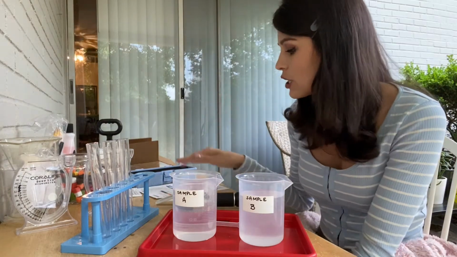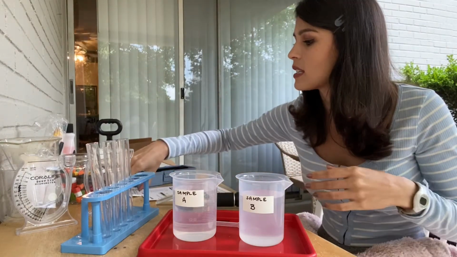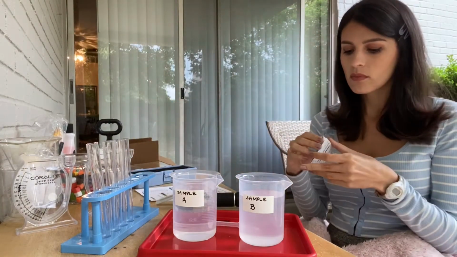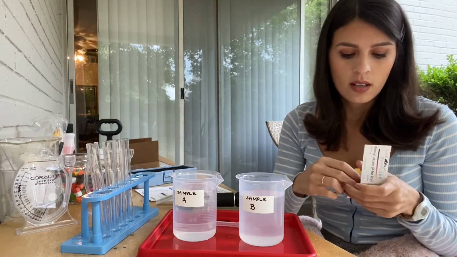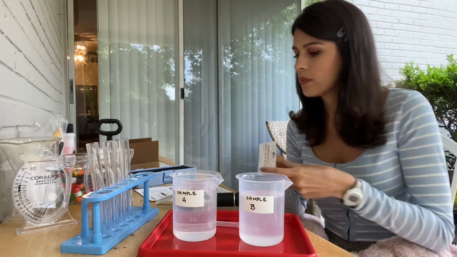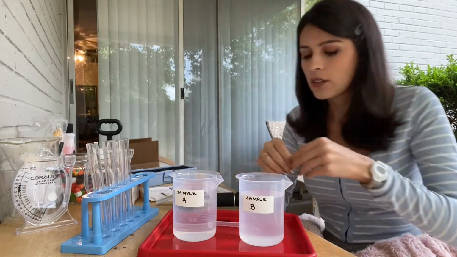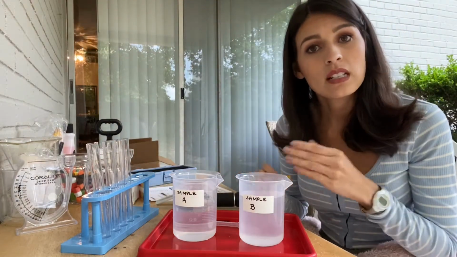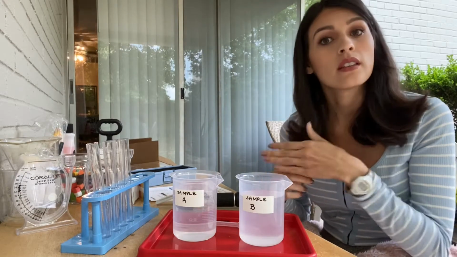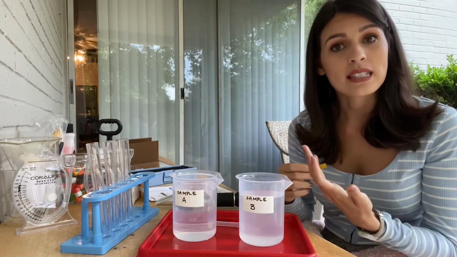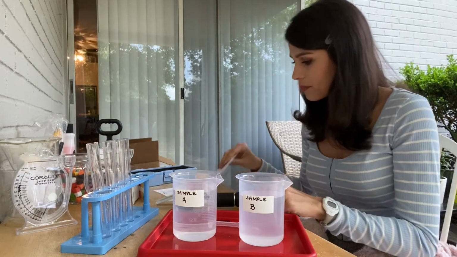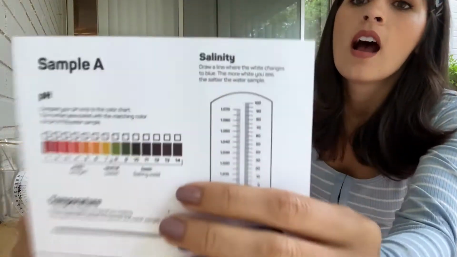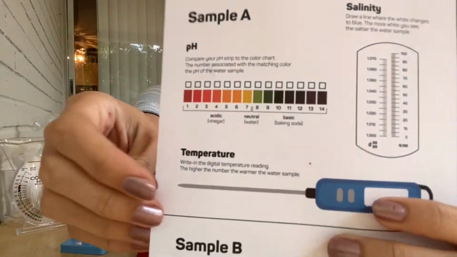So we saw that it didn't change the temperature of our sample, but we can test the pH as well. Right here I have some pH strips. The pH scale goes from 0 to 14. Right in the middle is neutral, so about 7 is neutral, and then the lower you go on the scale, the more acidic, and the higher on the scale, the more basic. So this is what we're going to be looking at here.